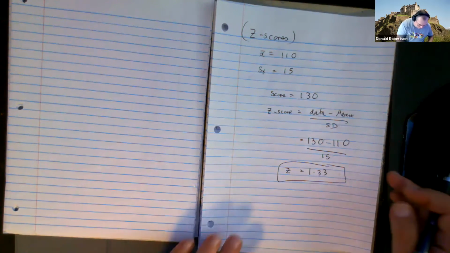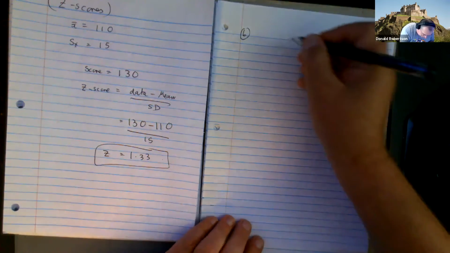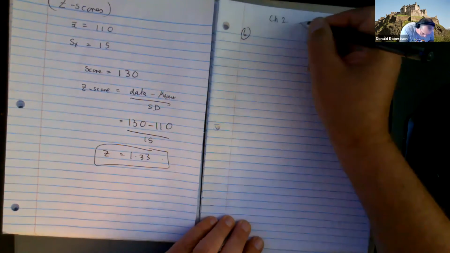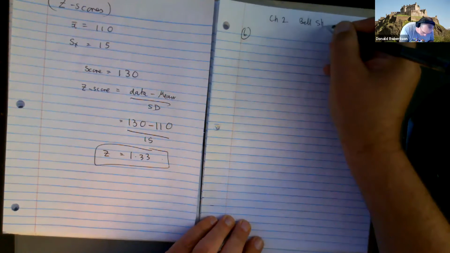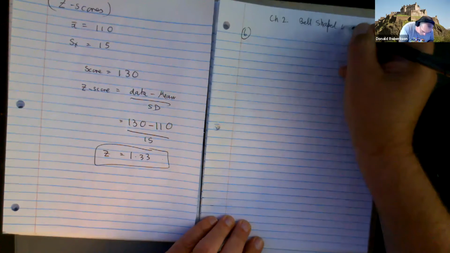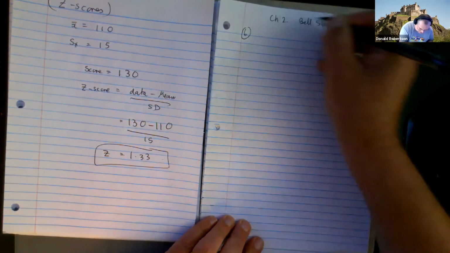Let me find a question here. So, for example, in question 6 on your homework, and this is question 6 from chapter 2, bell-shaped data. That's just another name for symmetric.